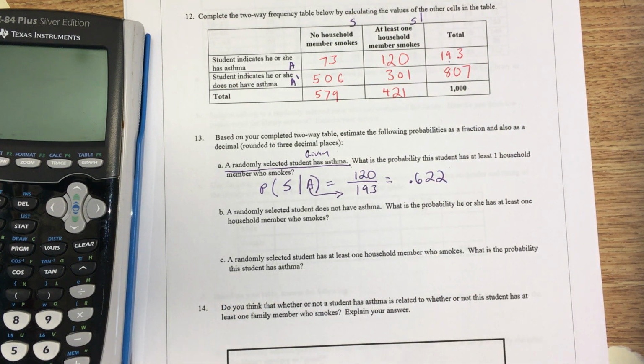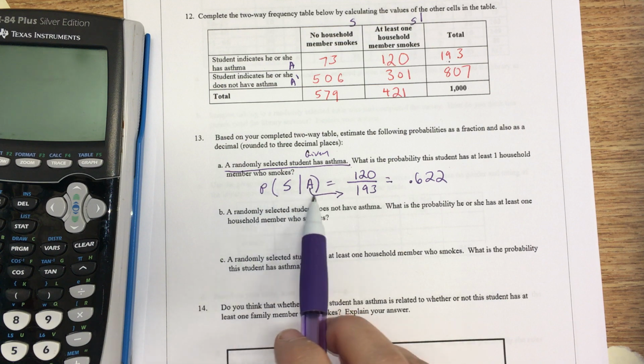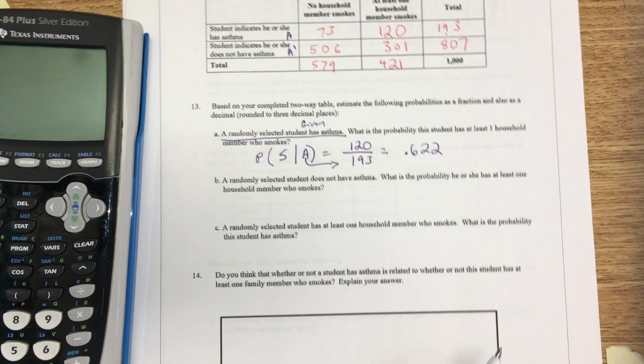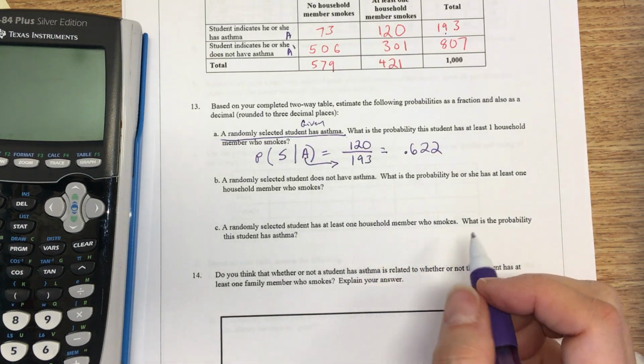All right, so I want you to read letter B and see if you can set up the notation in a similar way that I did for letter A.